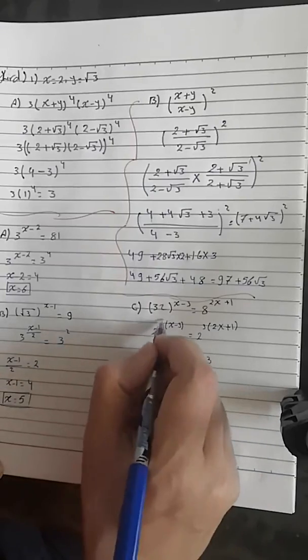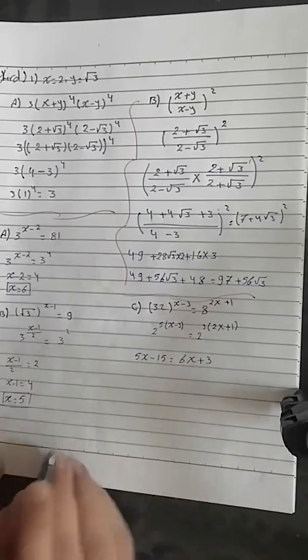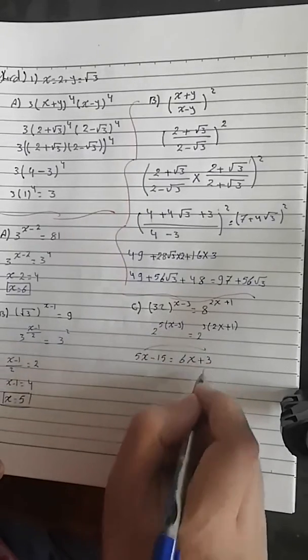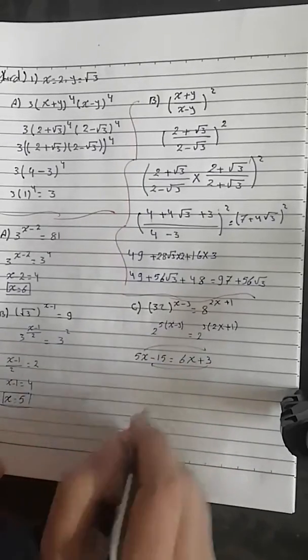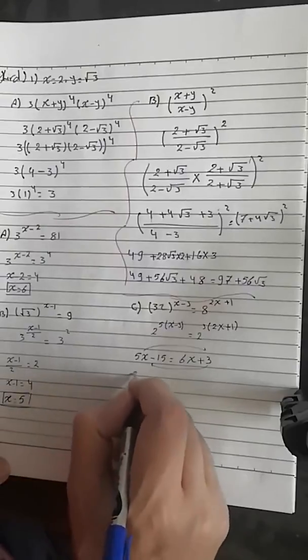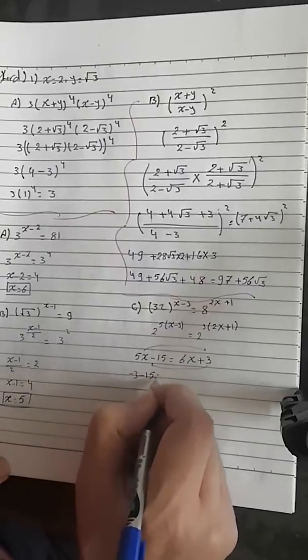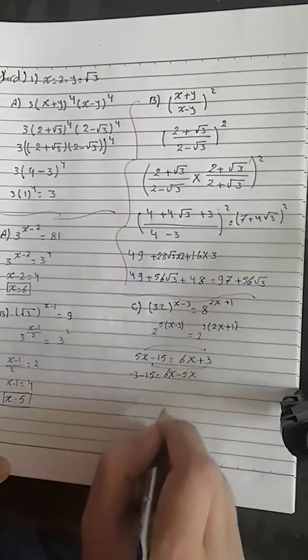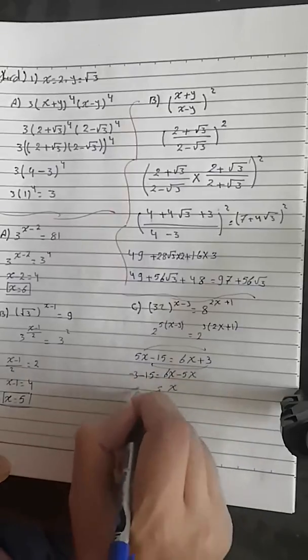I will just distribute the 5 and the 3, put x on a side and the numbers on the other side, so I have in here negative 3 minus 15 equals 6x minus 5x. So x in here equals negative 18.